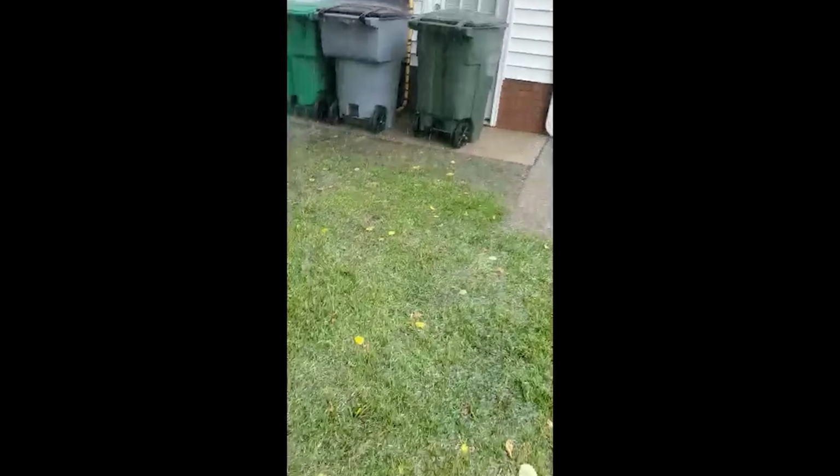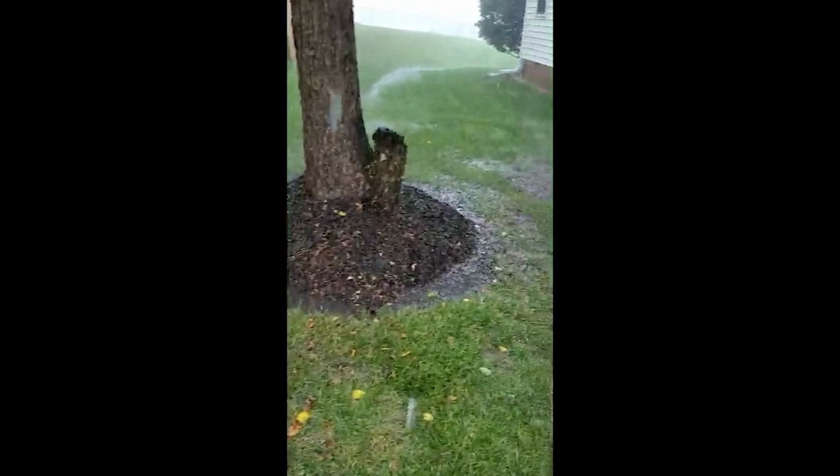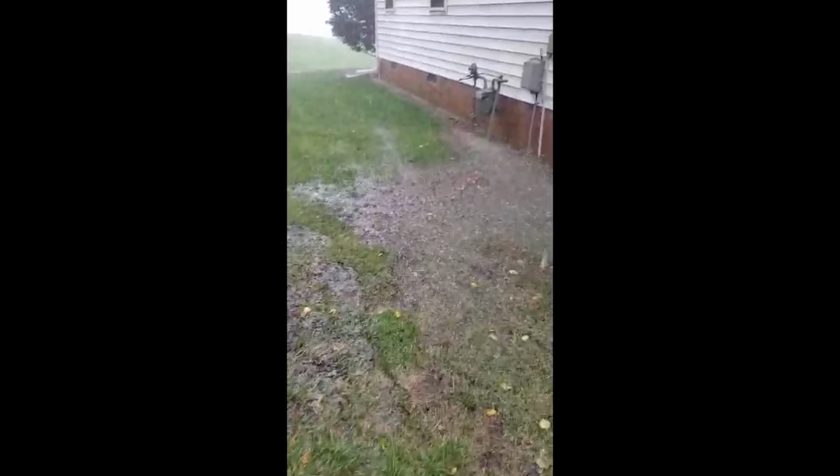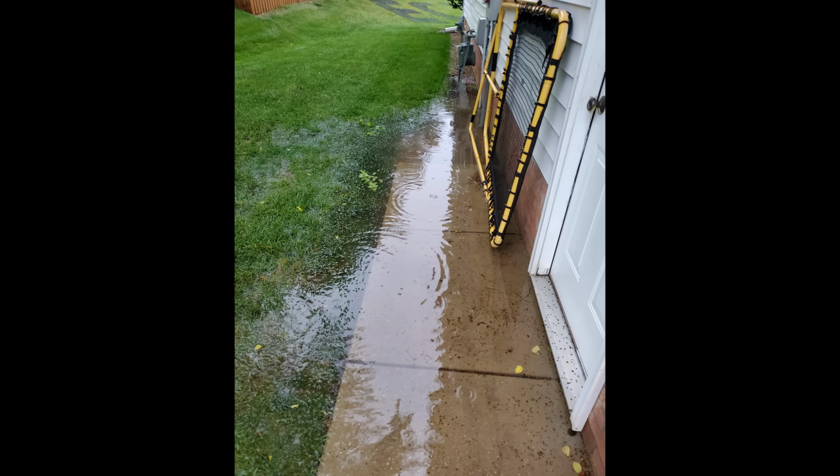This is an interesting example. Who would have thought that you would have the low area right up against the house? You can see from the picture here, it just floods and you've got standing water that can't get out of there. And you know from watching this channel that water flows downhill.